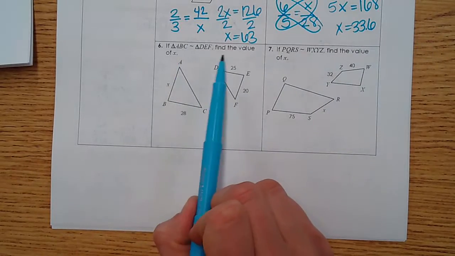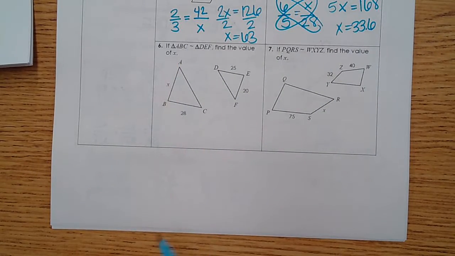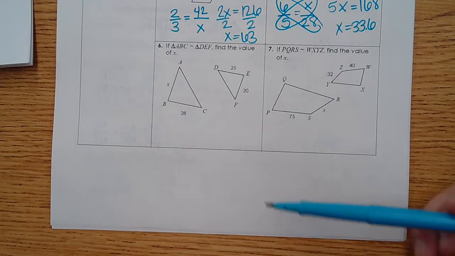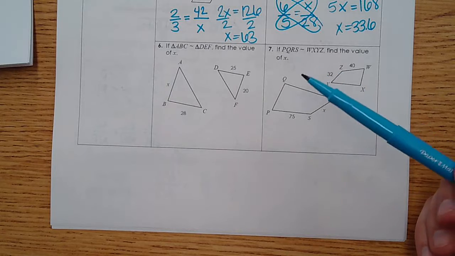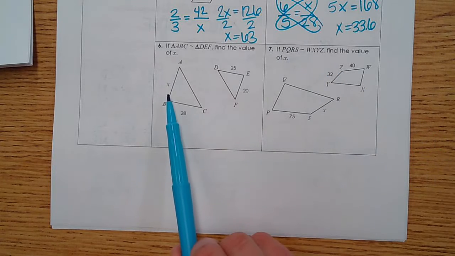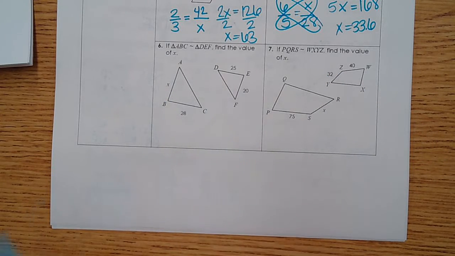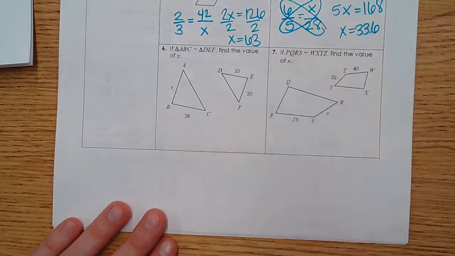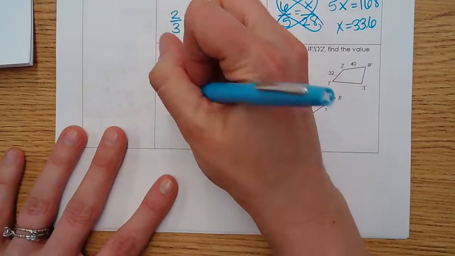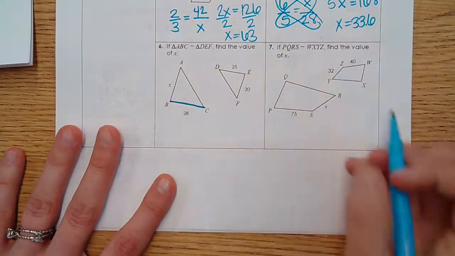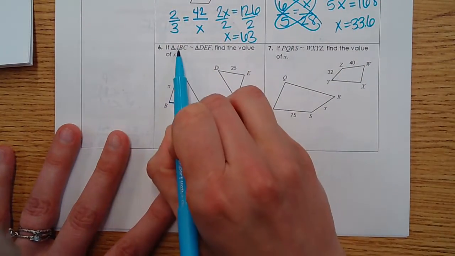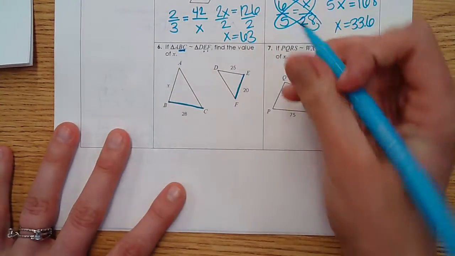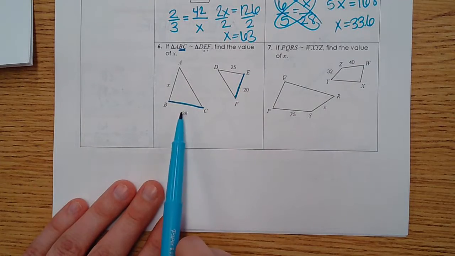Now here, this time they want us to find the value of x, but they did not give us a scale factor. They simply told us that they are similar. So our first job is to find a scale factor. To do that, we need a side on this one and the corresponding side over here. So on this triangle, I'm looking for x, and I know BC is 28. Well, if BC is 28, what is it going to be corresponding to? It's corresponding to EF.